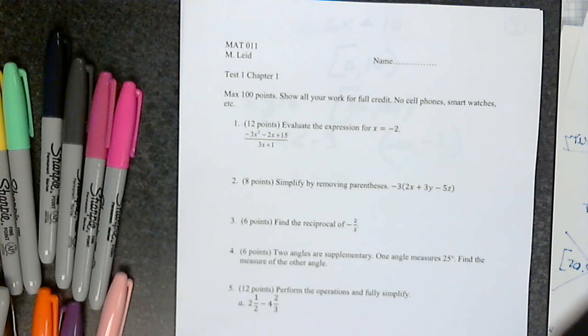Can I do it on this sheet and then give it to you? I'm not collecting this, so you do whatever you want. This is our classwork for preparation for the test. You don't have to return it to me.